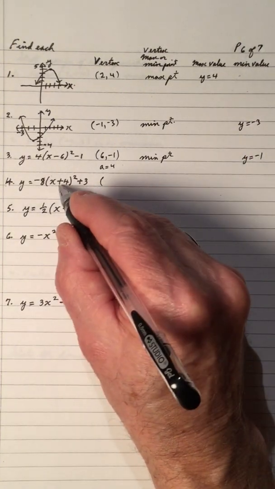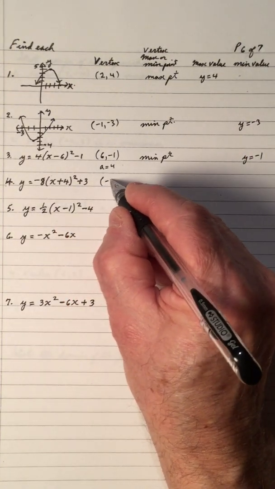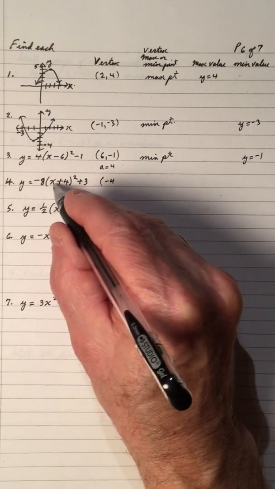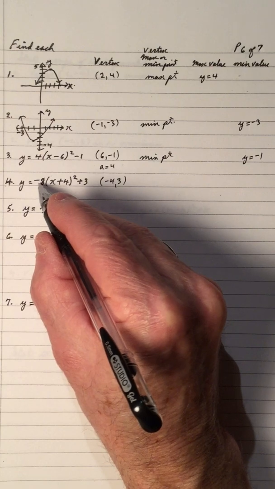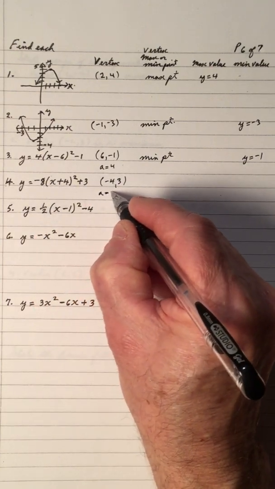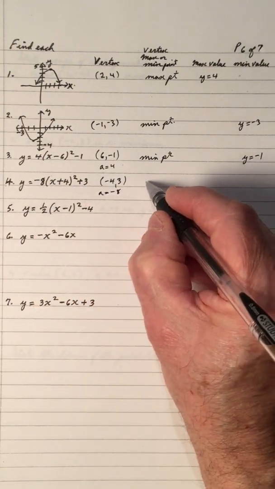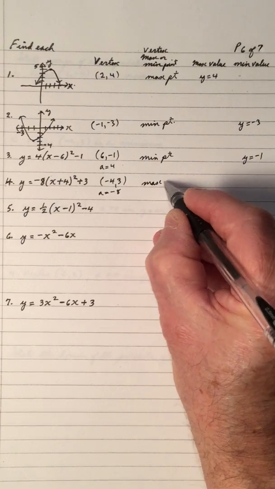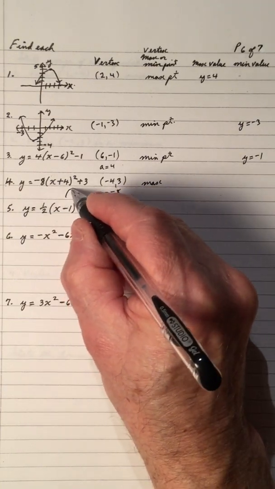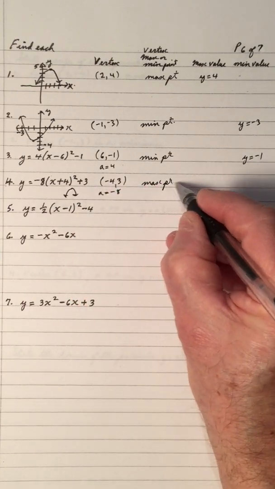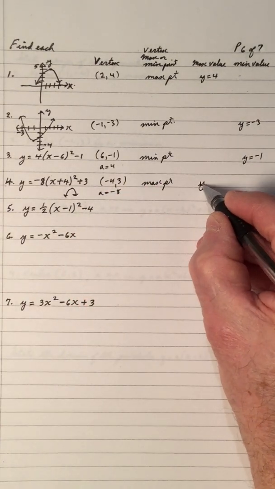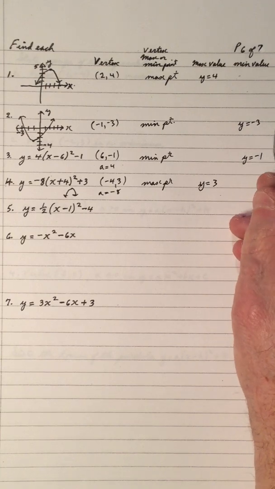We have a vertex here of (-4, 3). Opposite of +4 is -4, and a 3. And a is -8. So therefore, it's going to be a maximum, because the parabola is opening downward, like that. The vertex is a maximum point. So it has a maximum value of y equals 3.